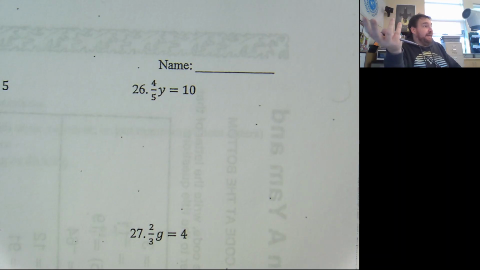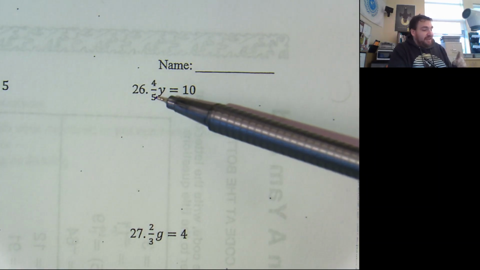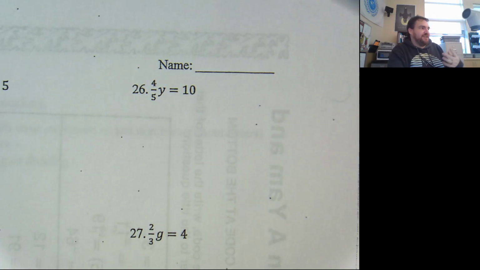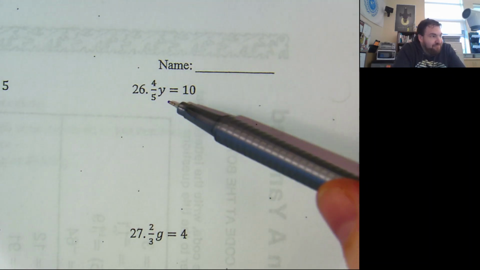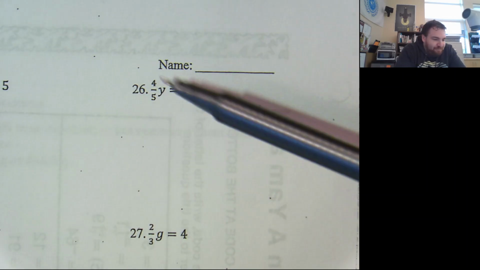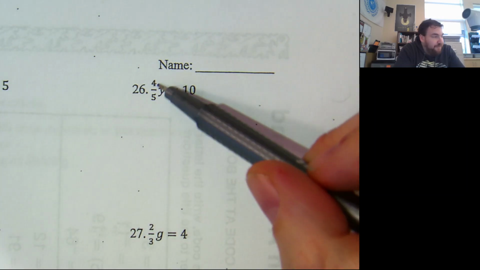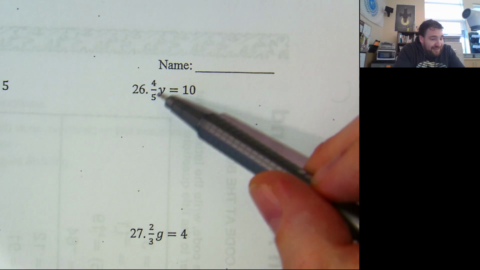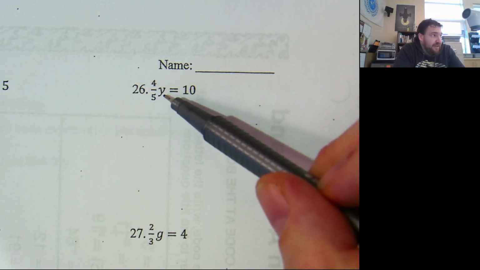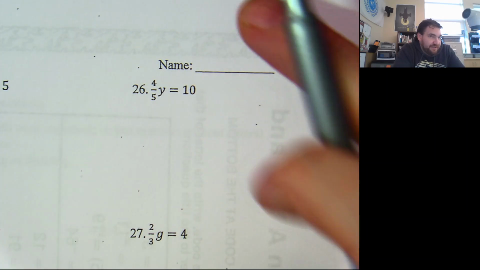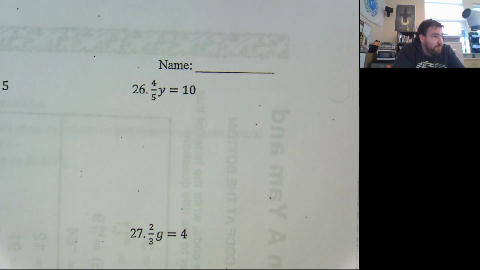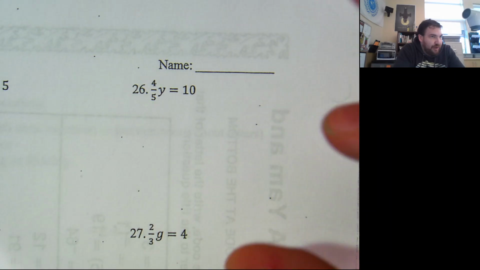This is similar to what we've done already. The only snag here is that I've tossed a coefficient on the y that is a fraction. We love fractions, right? I like that, appreciate that. So the way this is written, this question says I have 4/5 times y. Now, this question can be done a couple different ways. You can do it in multiple steps, or you can actually do this as a single step. And I want to show you how that works.